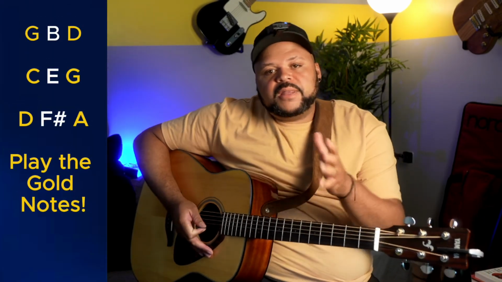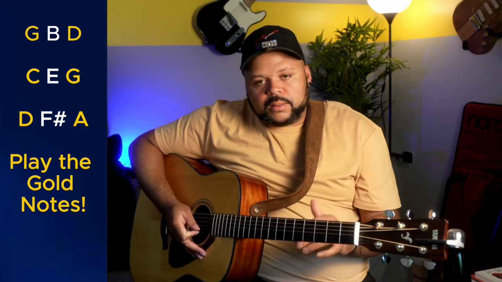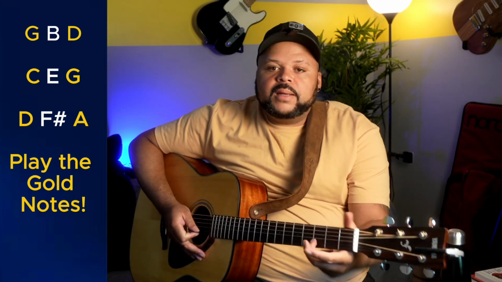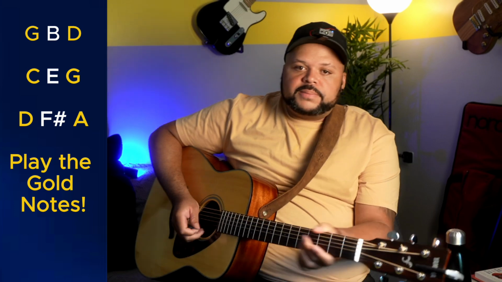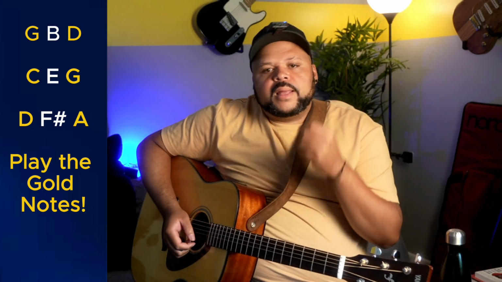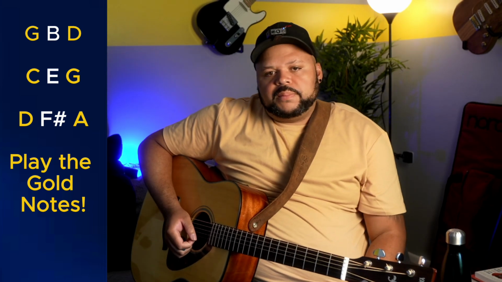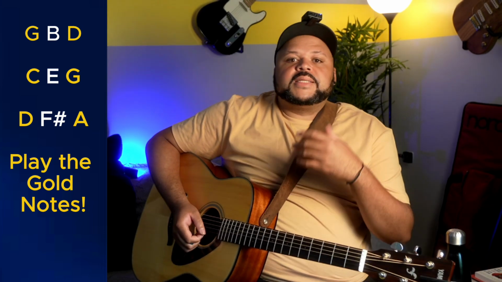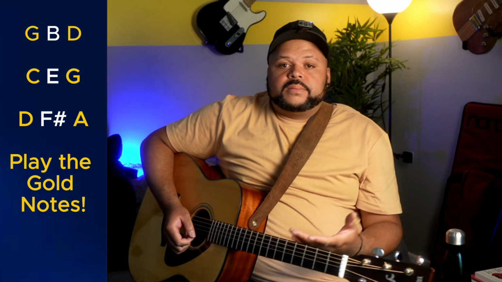So we're going to play the root. So in our case, that would be a G, 3rd fret, low E string. And the 5th note of each chord, in the chord of G, that would be the D note on the B string. But we'll do it in a way that it basically creates a mini chord shape that sounds way bigger and way wider.